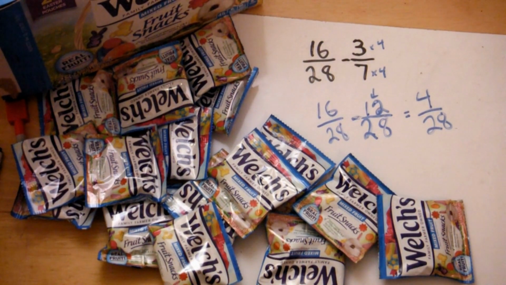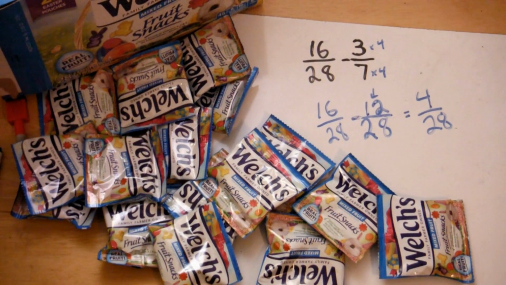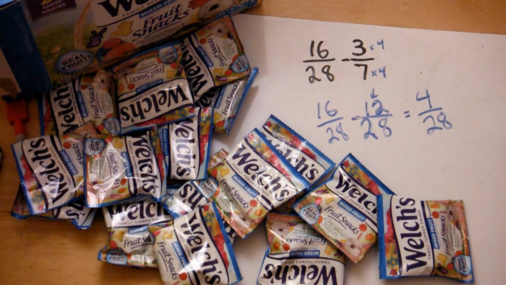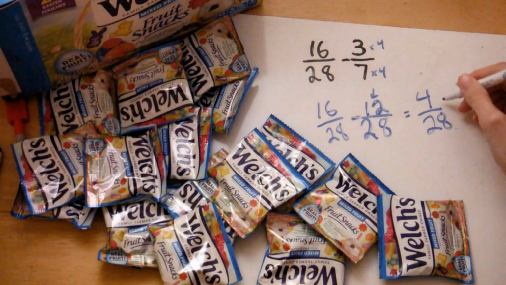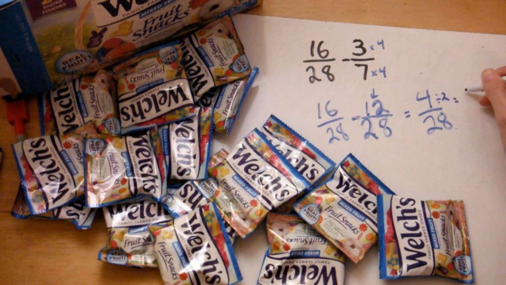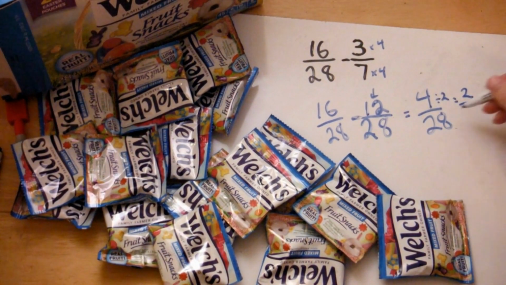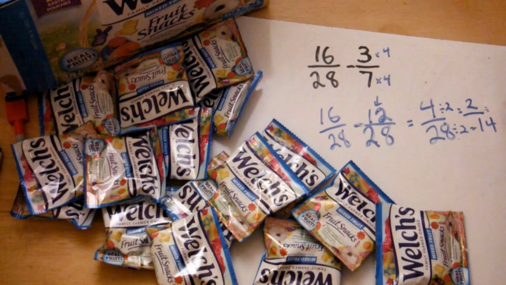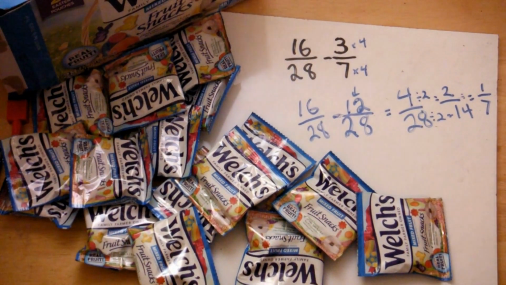However, if I wanted to go ahead and simplify this fraction of 4 28ths, I can do that. They're both even numbers, the numerator and the denominator, so it's pretty easy just to divide by 2. So 4 divided by 2 is equal to 2. 28 divided by 2 is equal to 14. And we can even go a little bit further. Let's divide by 2 again. And if we divide by 2 again, we're going to end up with 1/7. There is 1/7 of the box left.